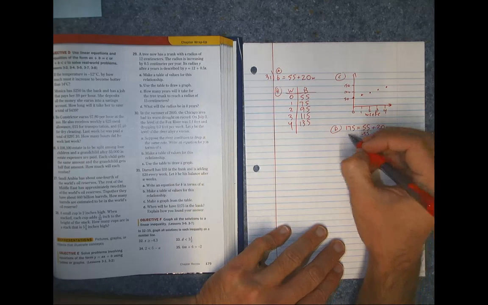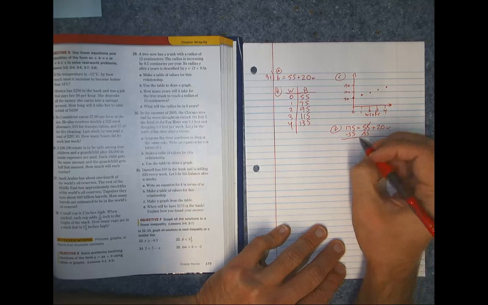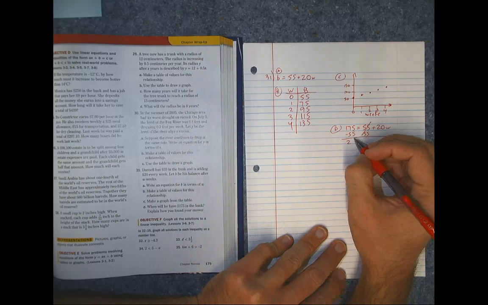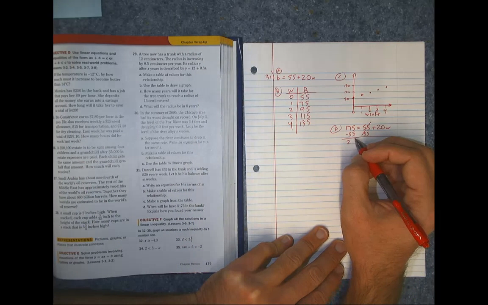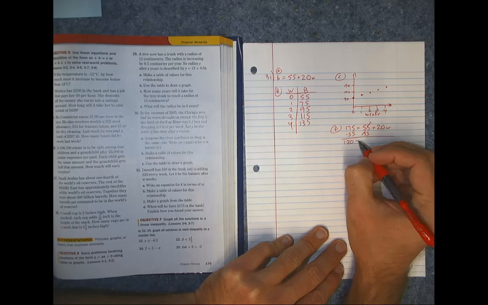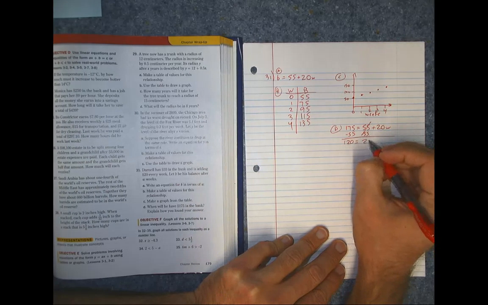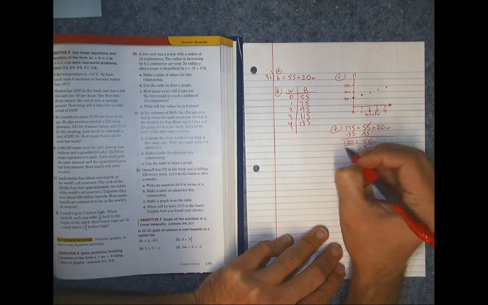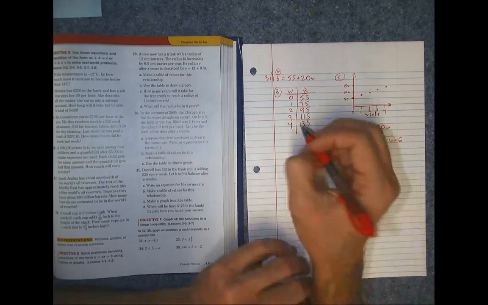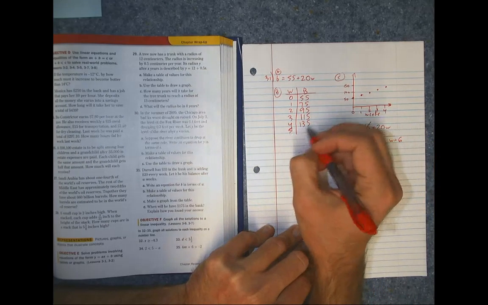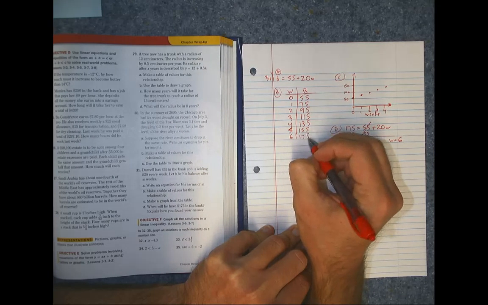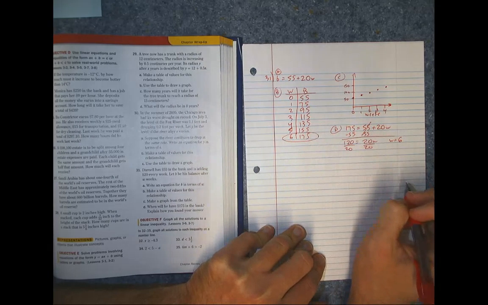So minus 55. So that is 120. Divide by 20. So W equals 6. So that would be 6 weeks. And you could have done it here. You could have added here. So 155. Week 6 would be 175. So there's your answer right there.